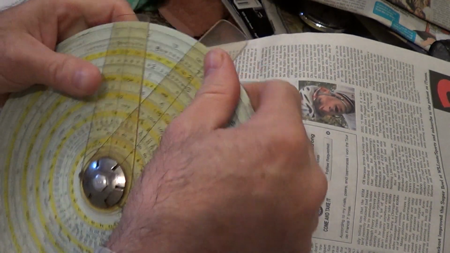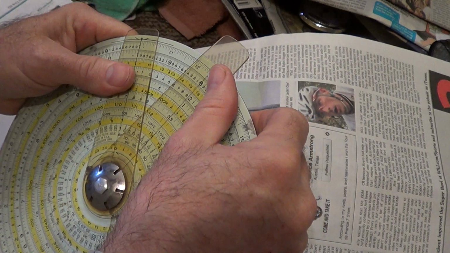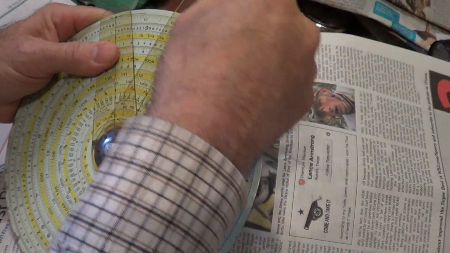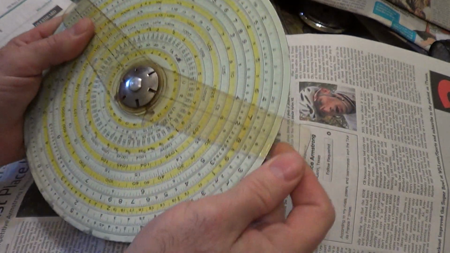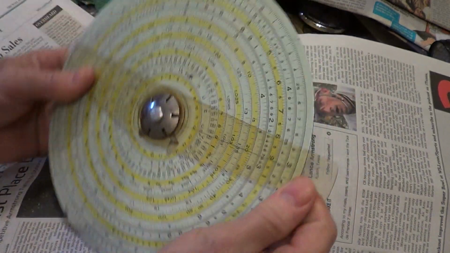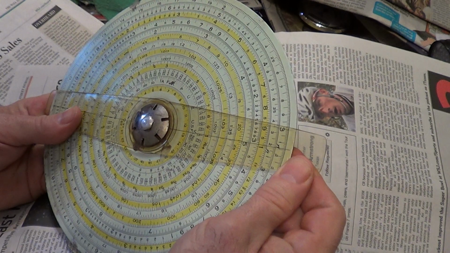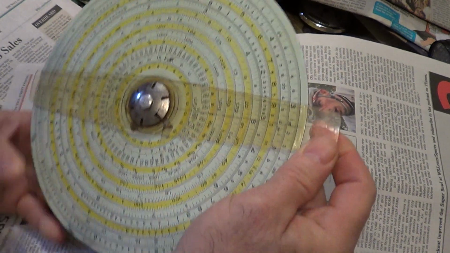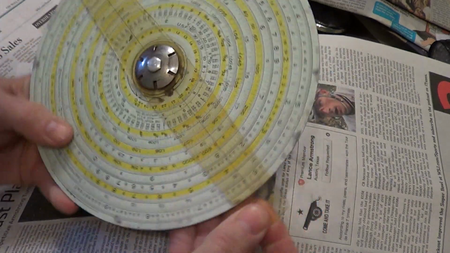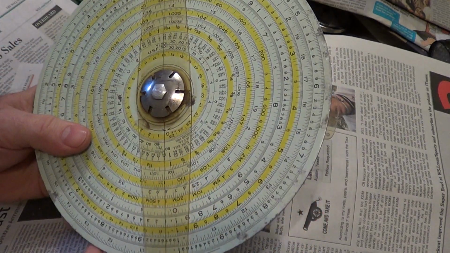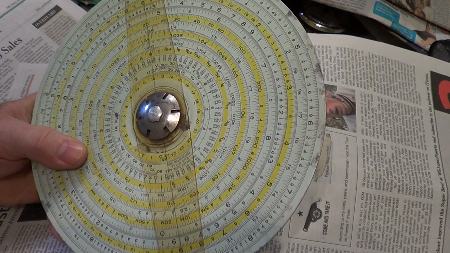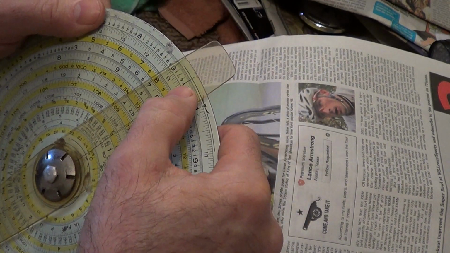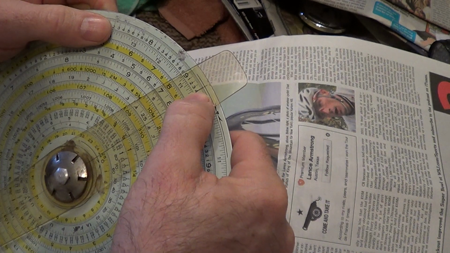So if you're going to multiply, say, pi times 3, of course it's close to 9. You can put this on the 1. Put that on the pi. Rotate this all the way around. There's the answer, 9.4.